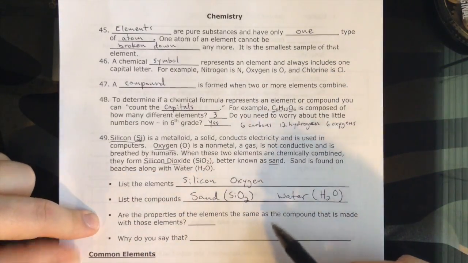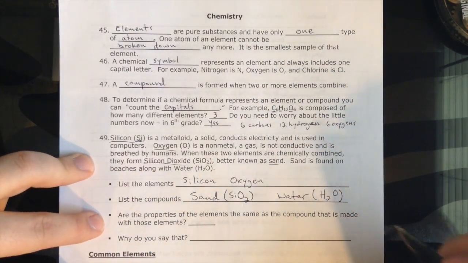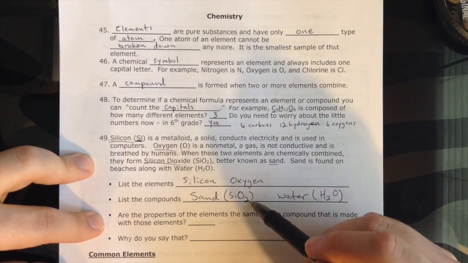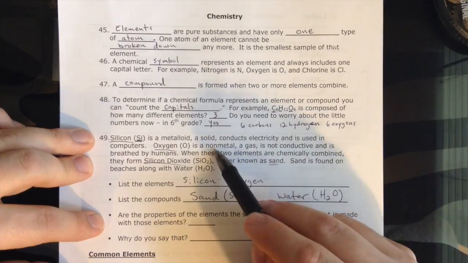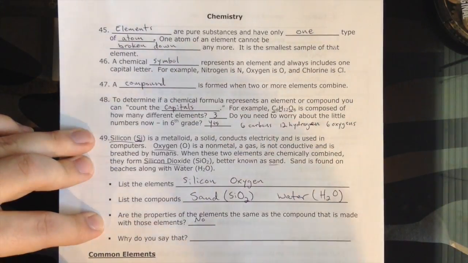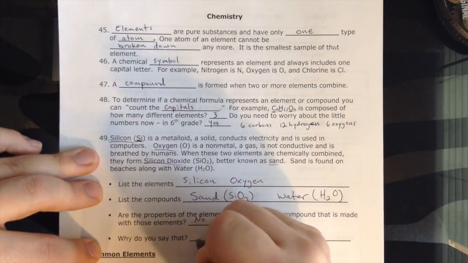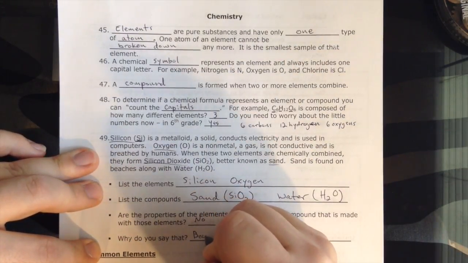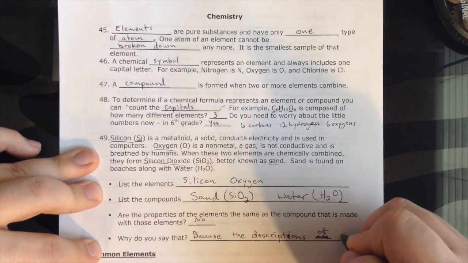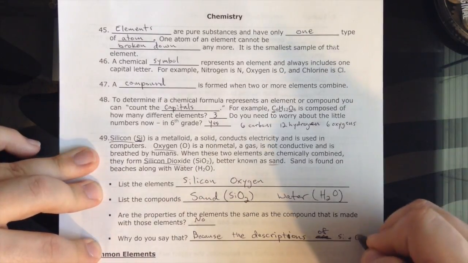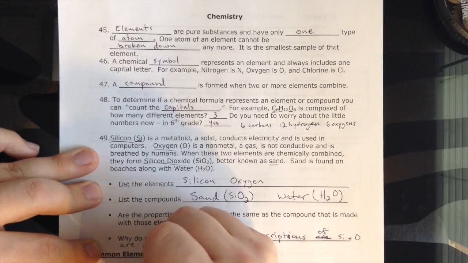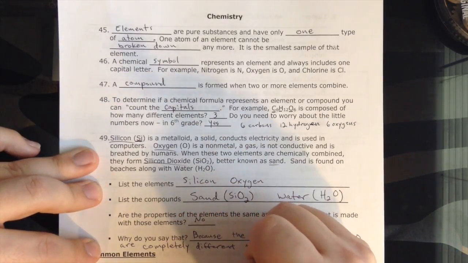Are the properties of the elements the same as the compound that is made with those elements? So now sand, does that have the same properties as the two elements that make it? No. And why do we say that? Because the descriptions of silicon and oxygen are completely different than sand.